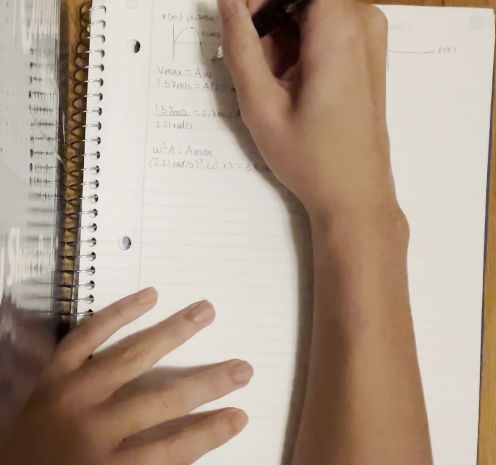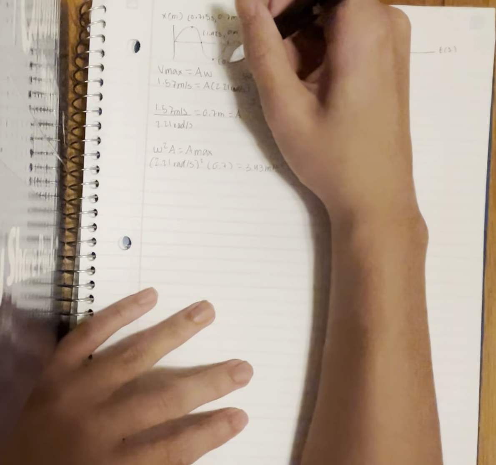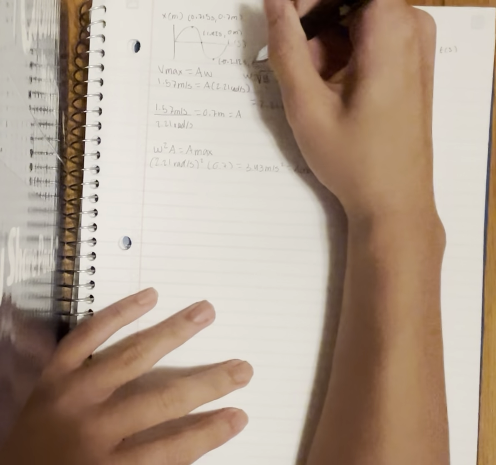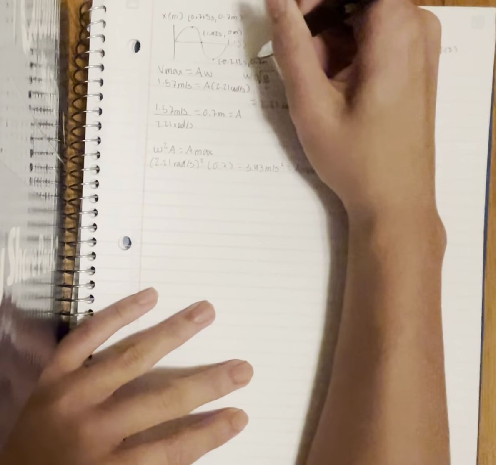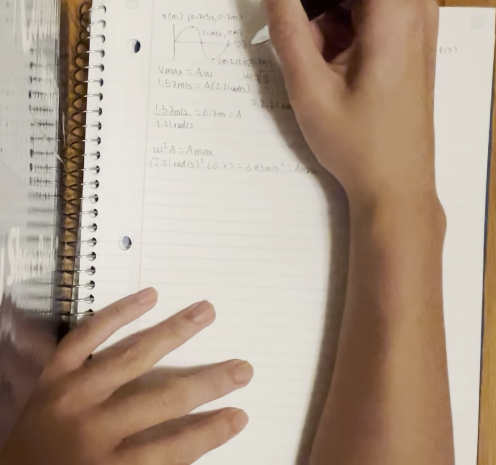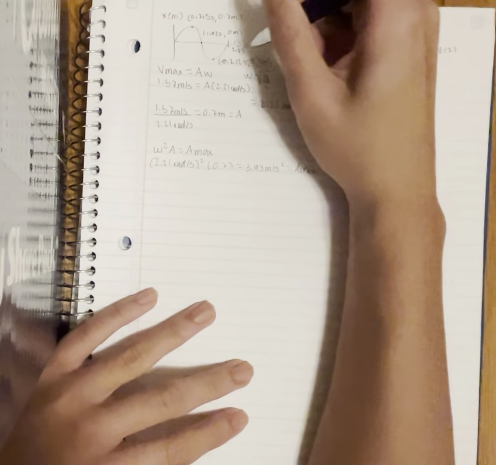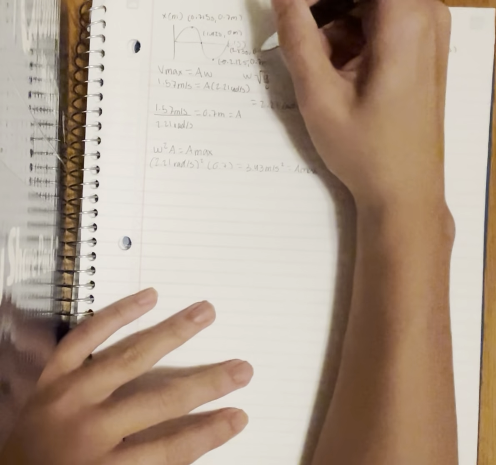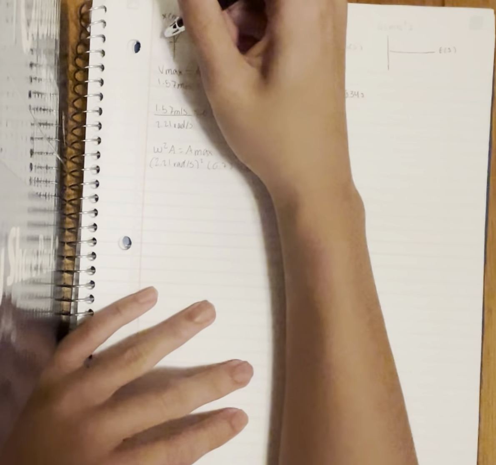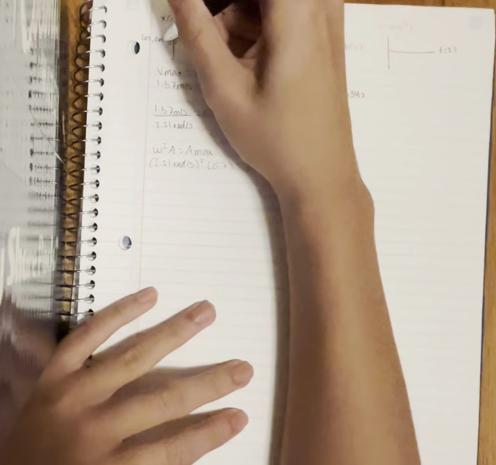And then the same here, 2.12 seconds, and it'll be the same amplitude but in the negative direction, so negative 0.7 meters. And then right here, the same thing, 2.83 seconds, and then 0 meters. And right here, this is just 0 seconds and 0 meters.